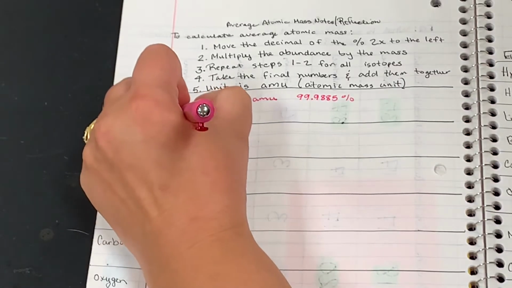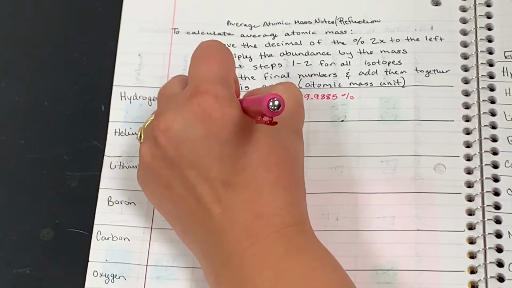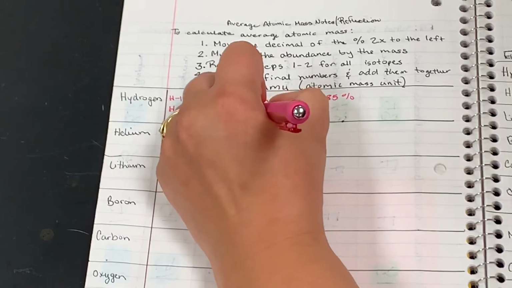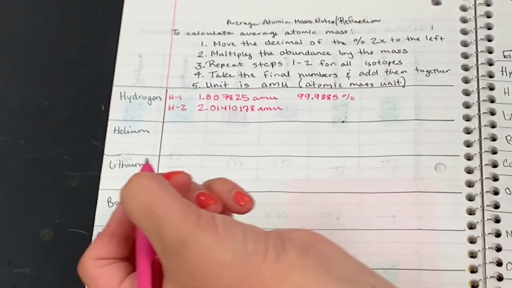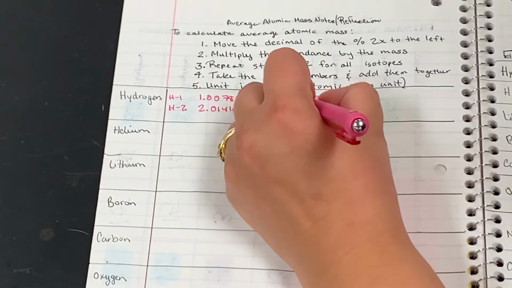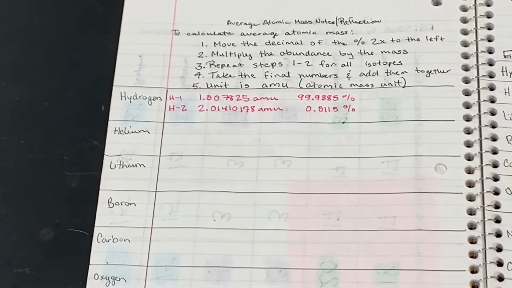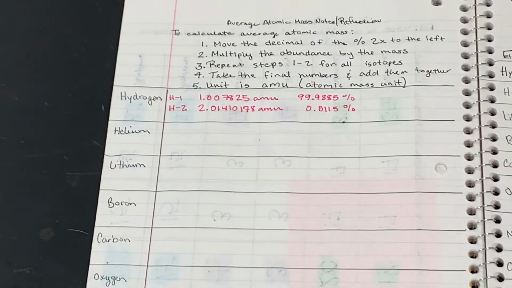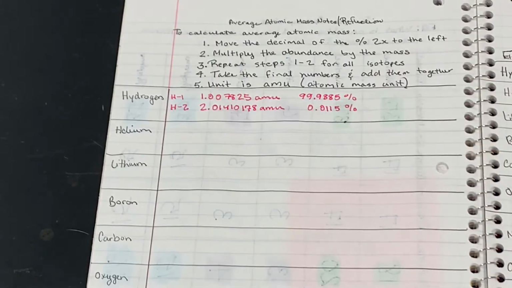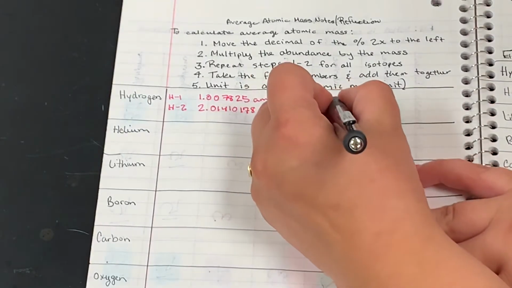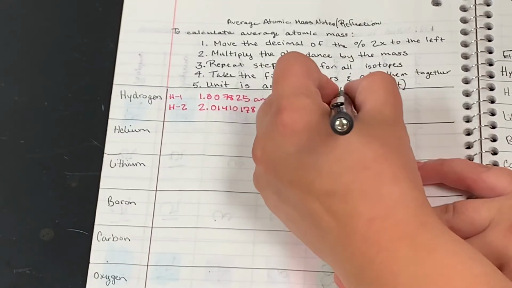H2 has a mass of 2.01410178 AMU. And the percentage that we got for that one was 0.0115%. So step 1 is to move the decimal of the percent 2 times to the left. So for 99.9885, I'm going to move it from here 1, 2, to the front, and that gets rid of the percentage.